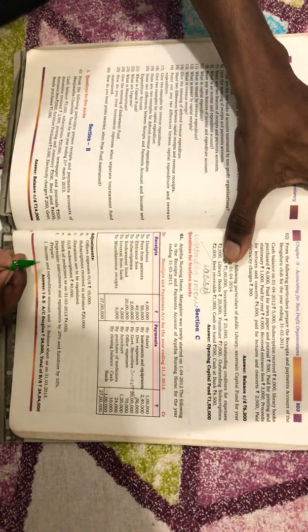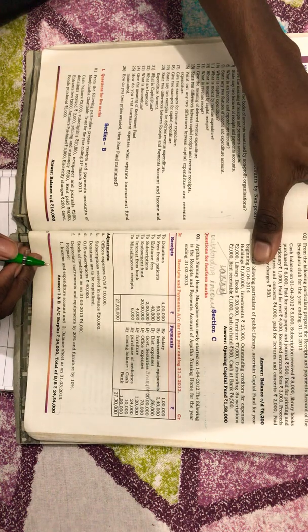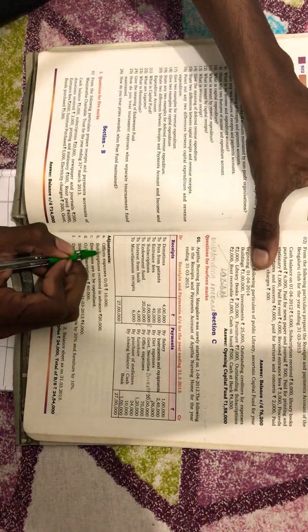Then they have given certain adjustments. Adjustments are very important. Why? Because in your balance sheet, adjustments are considered a lot. So now let's start with the adjustments.